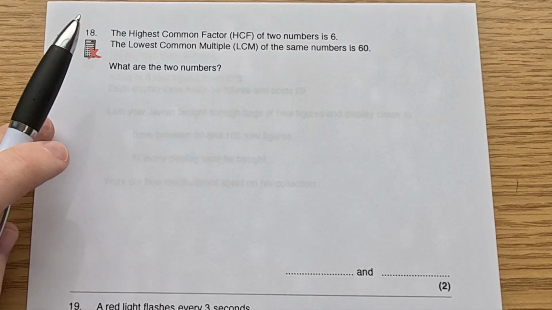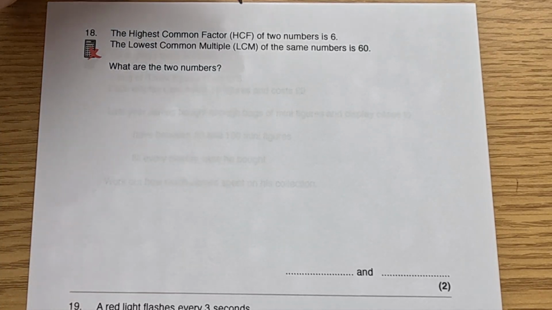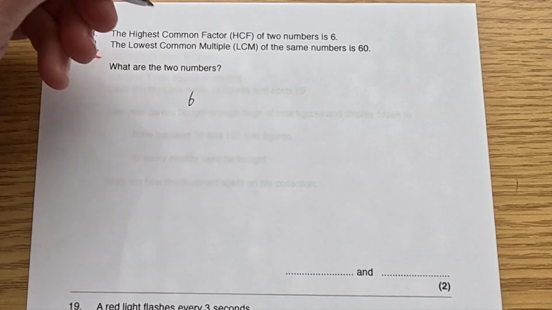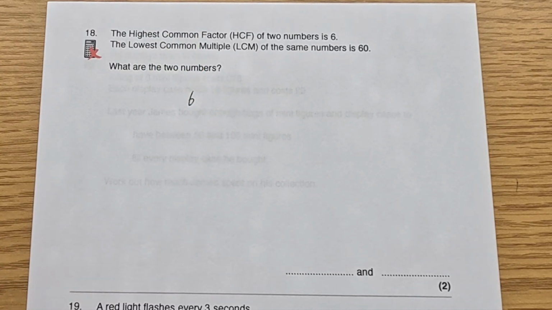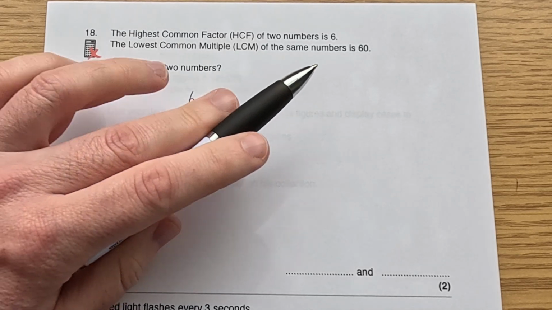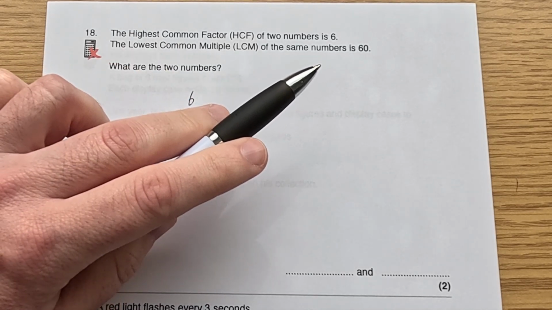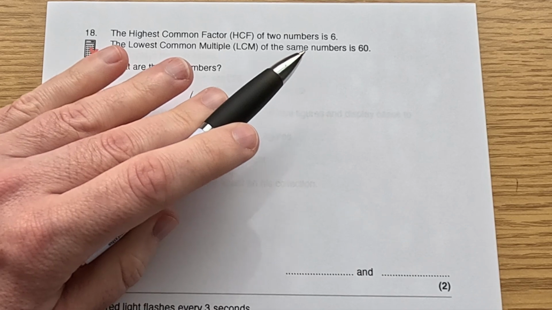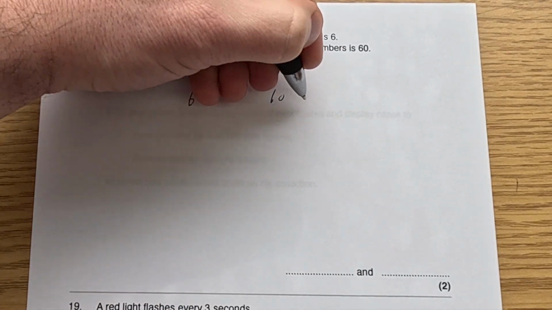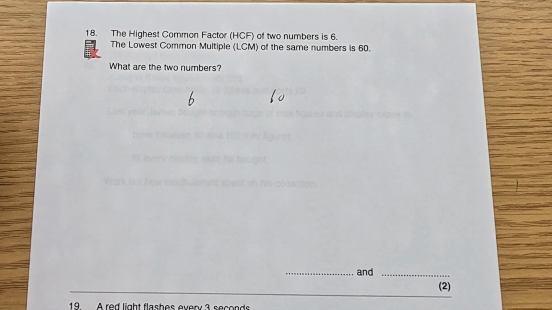So what I'm going to do is start considering some numbers, and we know that the highest common factor of the two numbers is 6. So perhaps if 6 is one of the two numbers, that would be quite a good choice. So I'm going to choose 6 as one of the numbers and see will these numbers work. Then we're told that the lowest common multiple of the same two numbers is 60. So I'm going to think, could 60 be one of the numbers? Let's just see would 6 and 60 work.